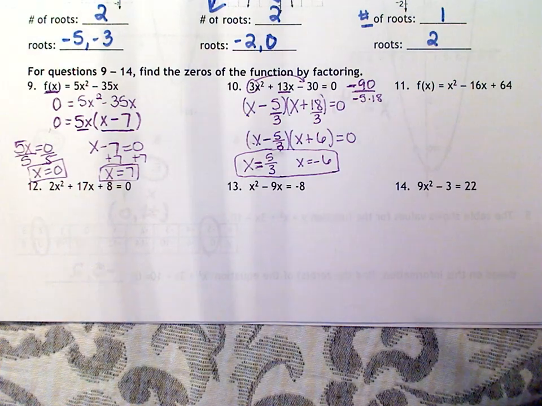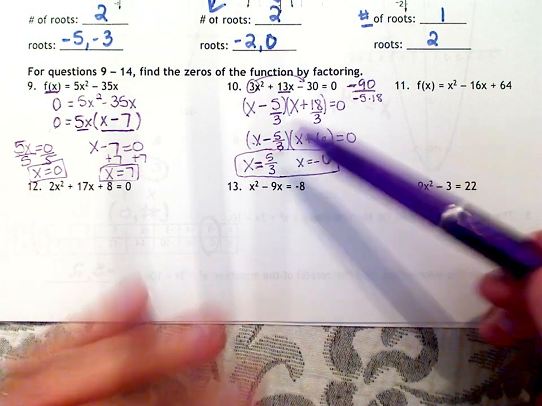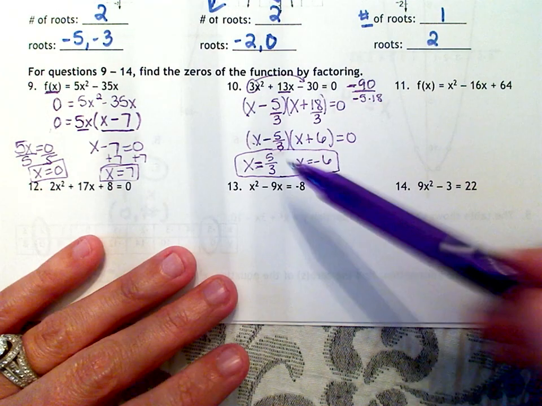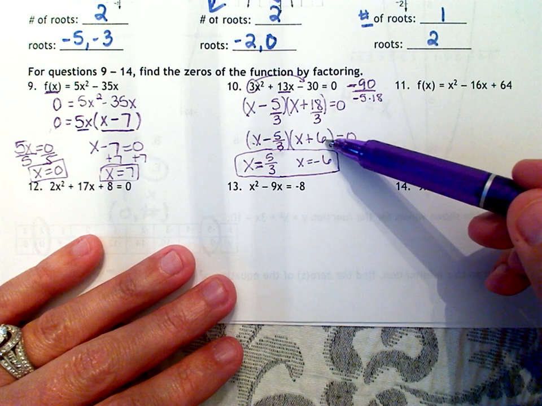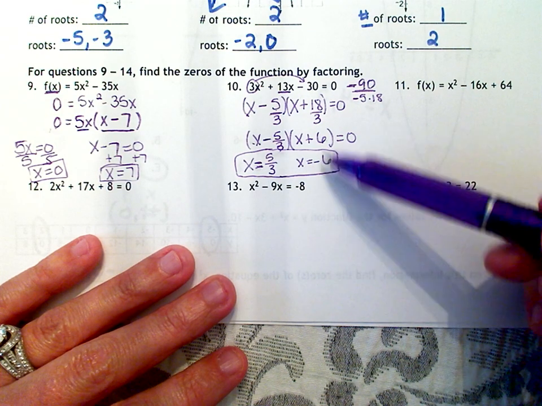Okay, so it's the bottoms up method, but we don't actually have to move the bottom number up. If we do, we're just creating more work for ourselves. So after we divide and we simplify, all we have to do is the opposite. Our zeros are going to be the opposite.